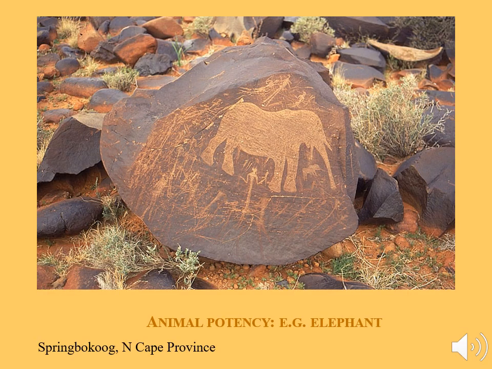So in this case we have an elephant, which is considered to be a very powerful animal, and around it we have a group of figures who are in various dance postures, and we think that this is an indication of the power of the elephant, and the people dancing around it are getting that power of the elephant in the performance of their dance.